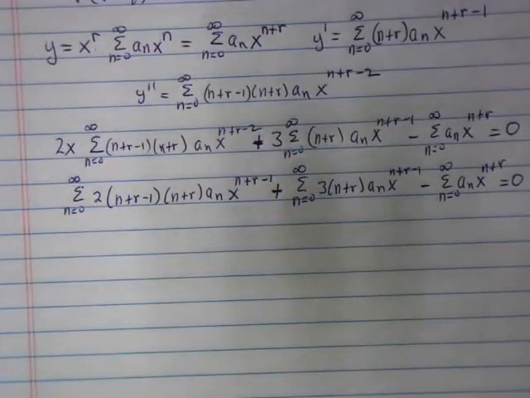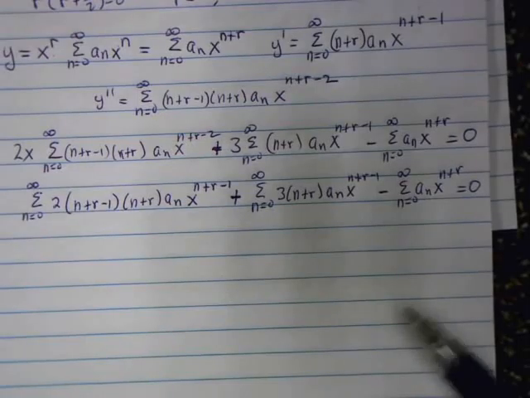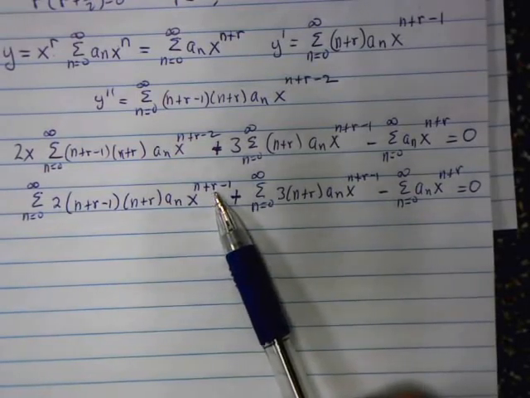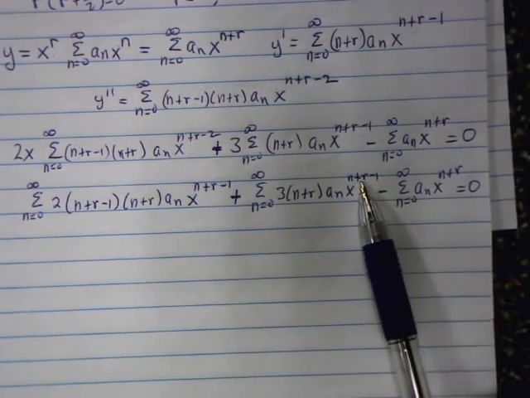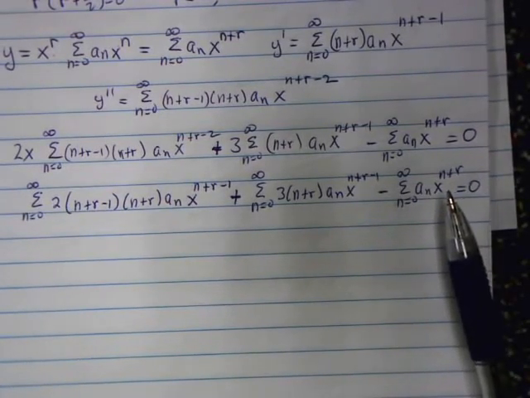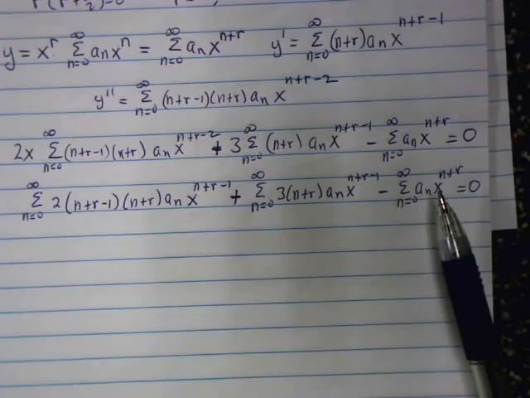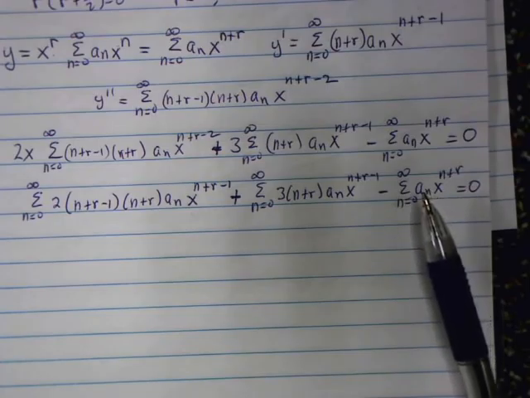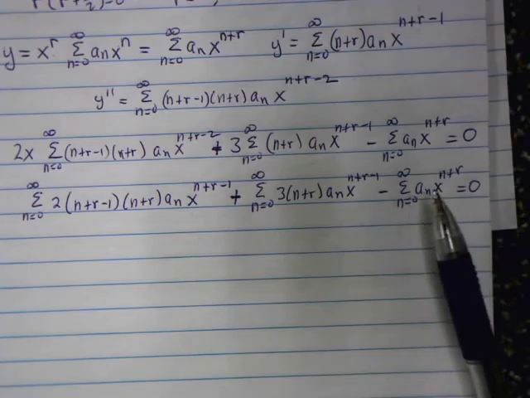Okay, next. I look at my exponents. Here I have an n plus r minus 1. Here I have an n plus r minus 1. Here I have an n plus r. They don't all match. So what am I going to do? Give up? No, I'm not going to give up yet. Not yet. Soon, maybe, but not yet.